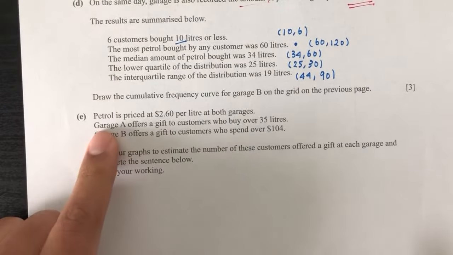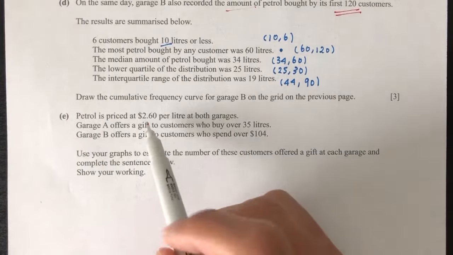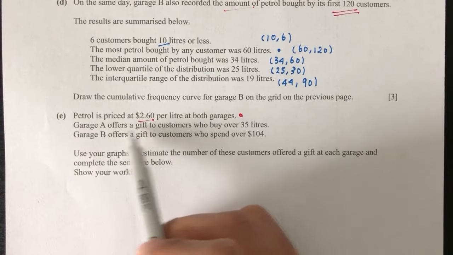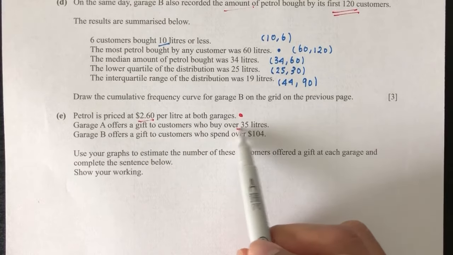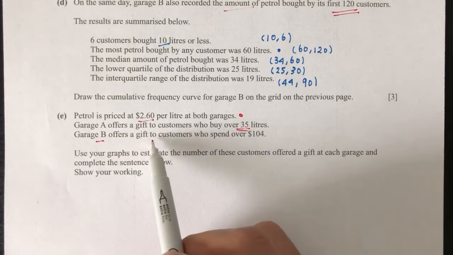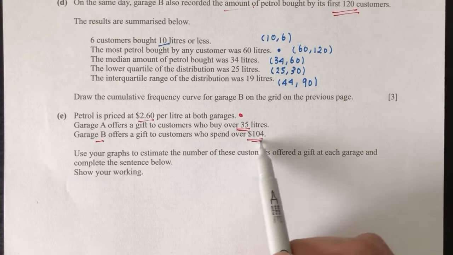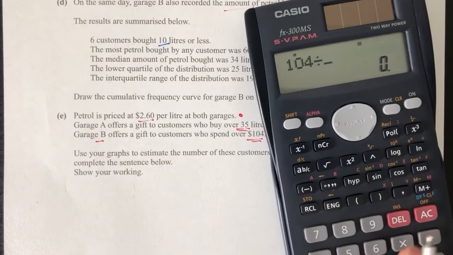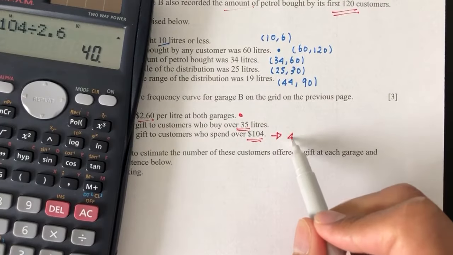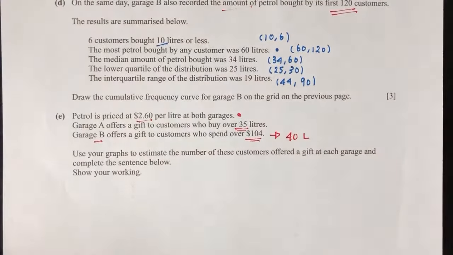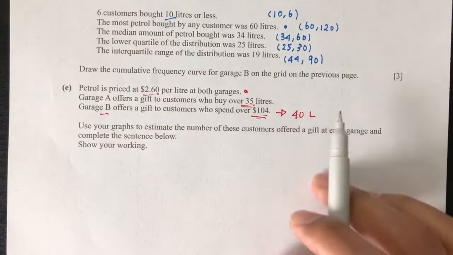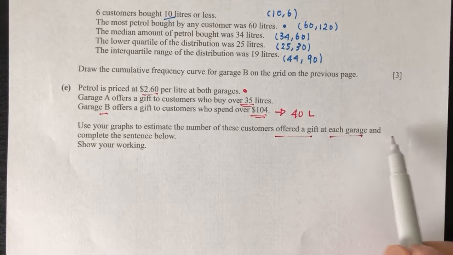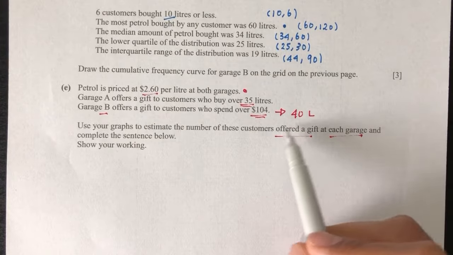Now for part E, petrol is priced at $2.60 per liter at both garages. Garage A offers a gift to a customer who buys over 35 liters. Garage B offers a gift to a customer who spent over $104. So how many liters is that? It'll be 104 divided by 2.6, that is over 40 liters. The question says use a graph to estimate the number of customers offered a gift at each garage and complete the sentence below. So let's find for each garage.